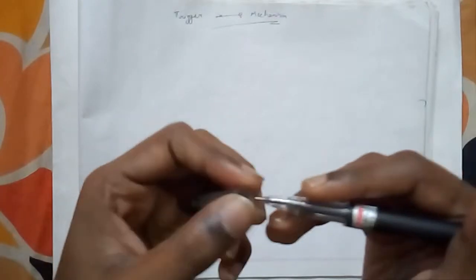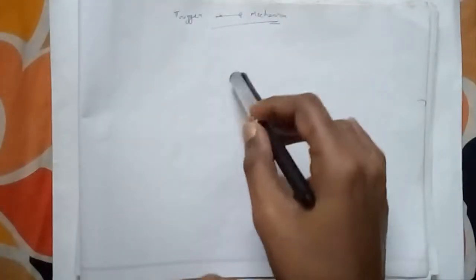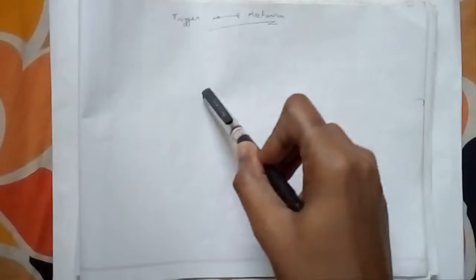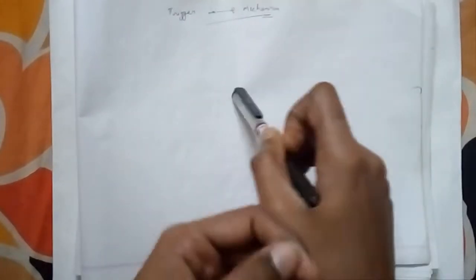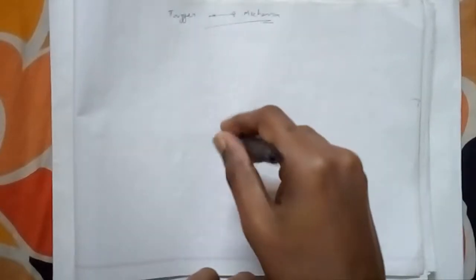Suppose you are using a Facebook account, or any account. There you log in. If you insert the right code, then you are allowed to go in, you are allowed to log in. If you do not insert the right code, a message pops up in red color that your ID or password is incorrect. Who is doing this? This is done by your trigger.